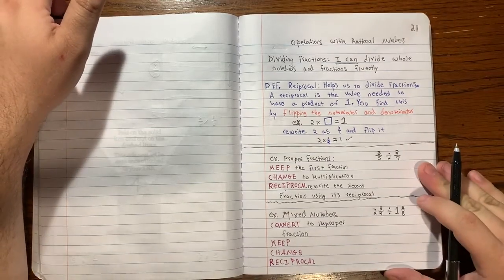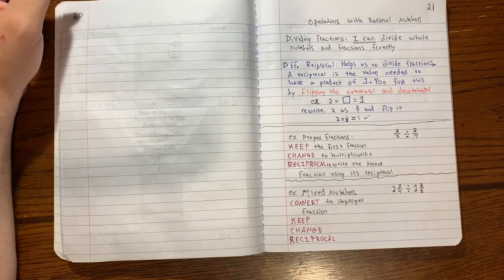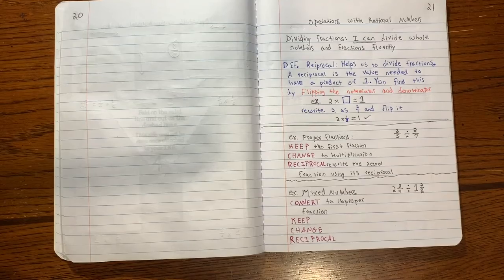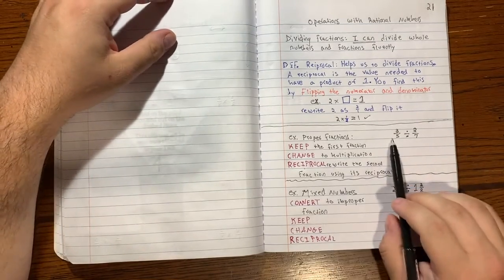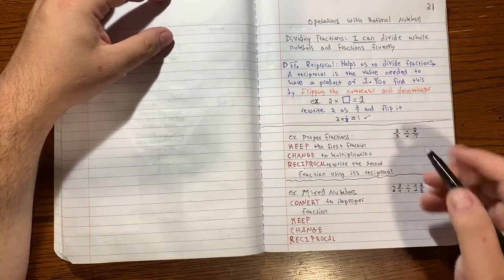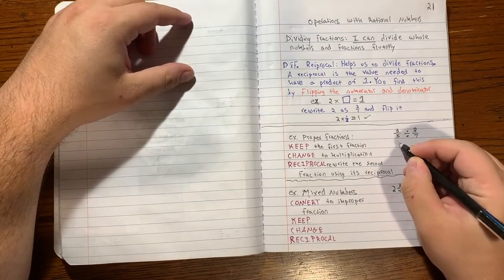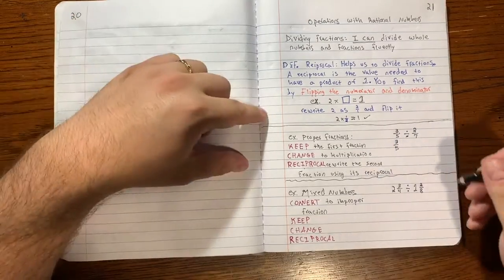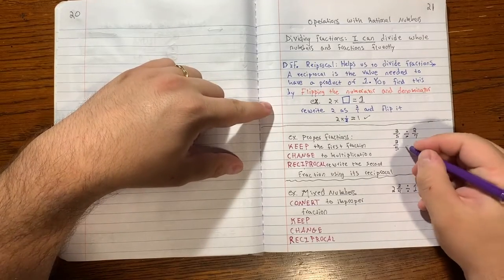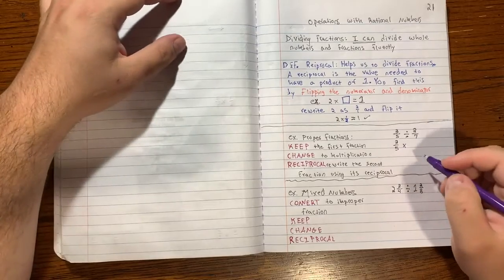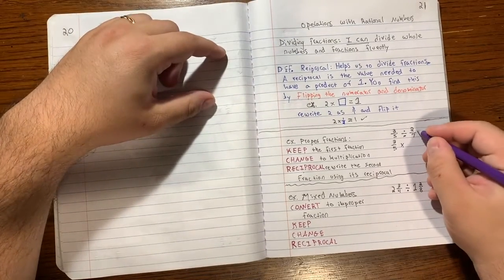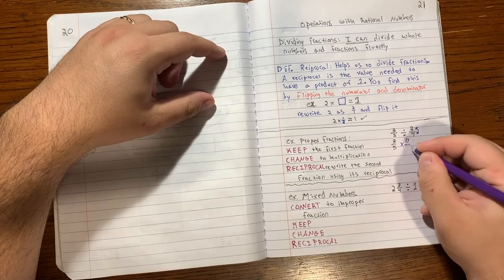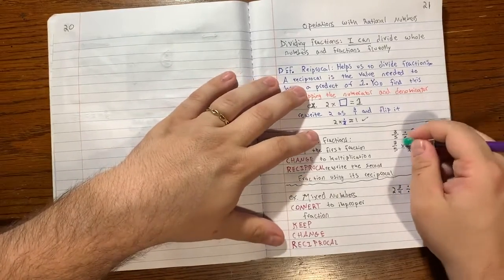So let me show you the steps on dividing with the fractions. So first, we're going to keep the first fraction, so that one stays as it is. So our first example here is with proper fractions. We have 3/5 divided by 2/7. So this one stays as 3/5. And then we change it to multiplication. And we're now going to multiply by the reciprocal, which means we take 2/7 and we flip it to 7/2. That's a bad looking 7.